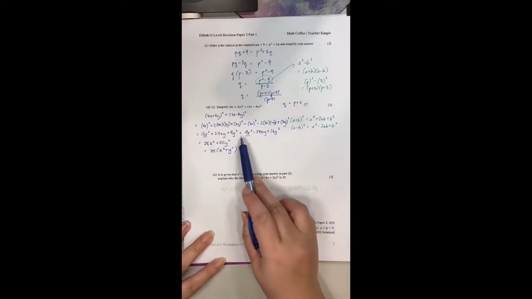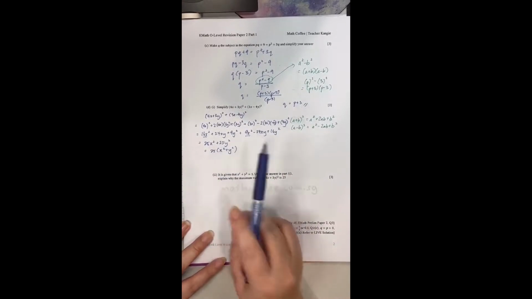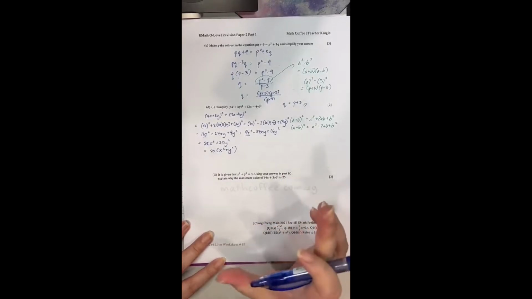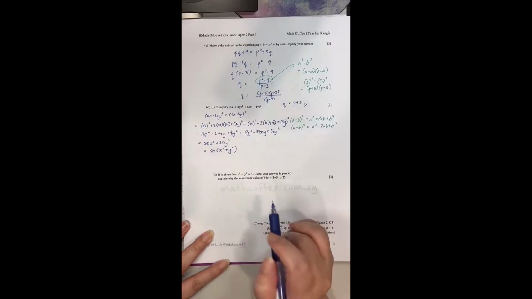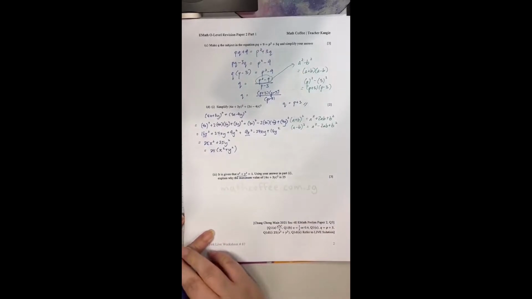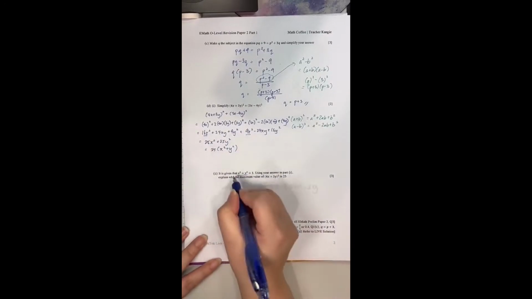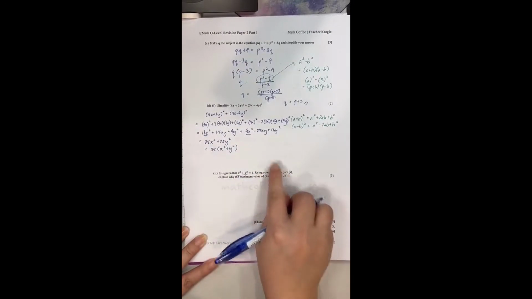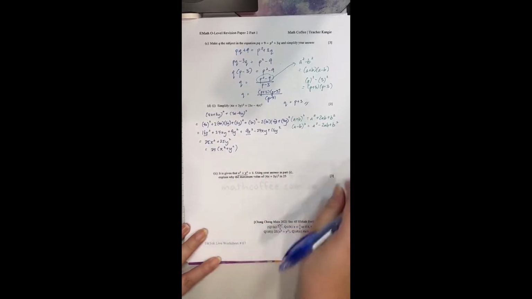25y² is because 9y² plus 16y² is 25y². Okay, see here. Because they tell me x² + y² is 1, that's why we know that we need to factorize this. So in this case, they say, using your answer in part 1, explain why the maximum value of this is 25. Okay, so this is a little bit tricky. So you all better open your ears, big, and listen.